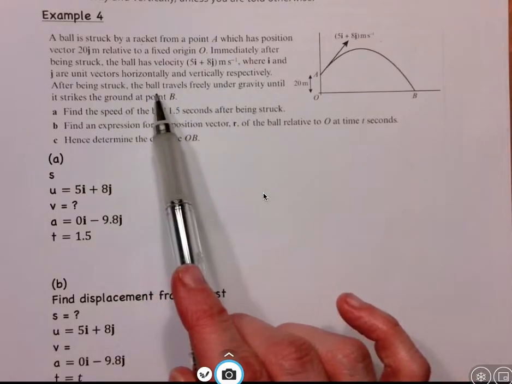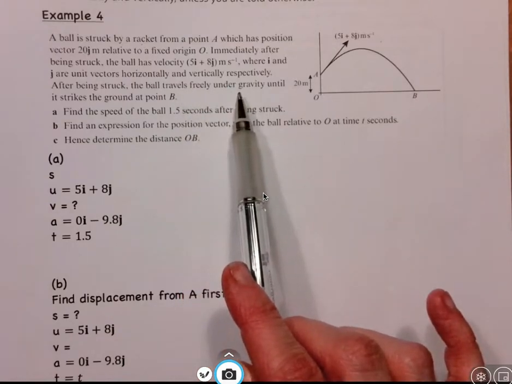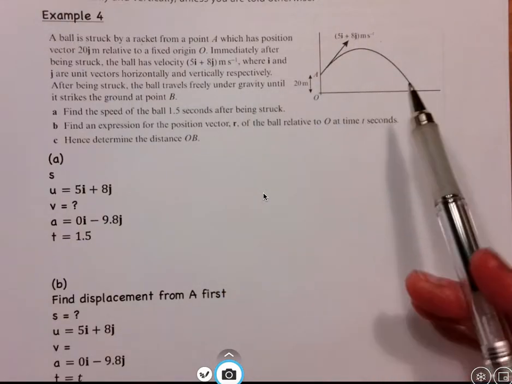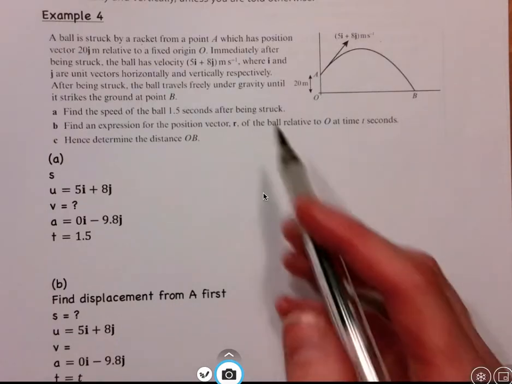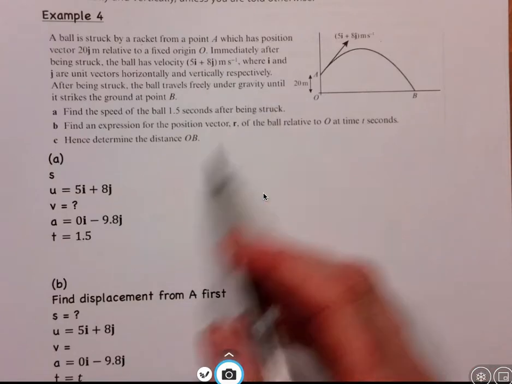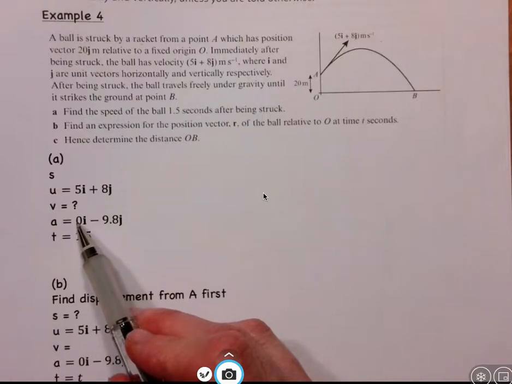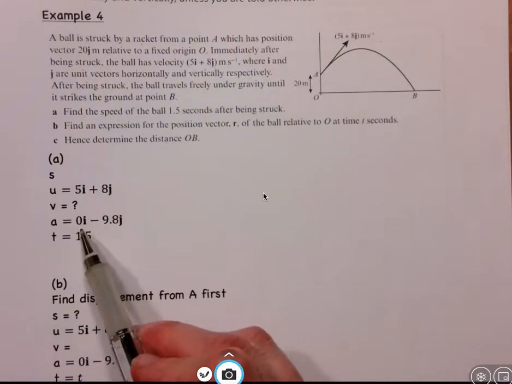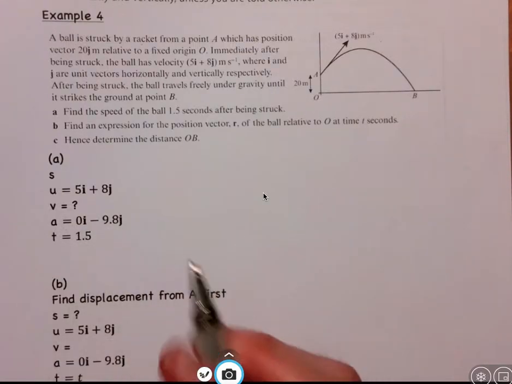After being struck, the ball travels freely under gravity. So if we think about freely under gravity, the only thing affecting it is gravity, which, in this case, because it's being projected up, is going to slow it down. So it'll slow down obviously due to gravity, so it'll be minus 9.8, but in the j direction, and obviously there's no acceleration in the i direction, it's travelling at a constant velocity, so it's 0i. I've just included it for completeness, okay?